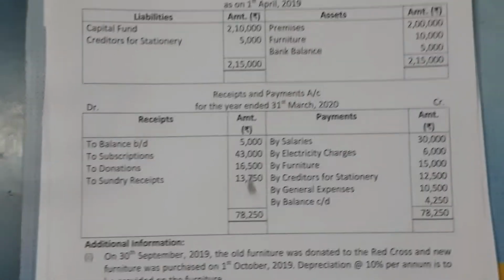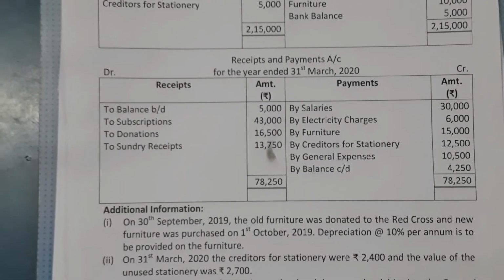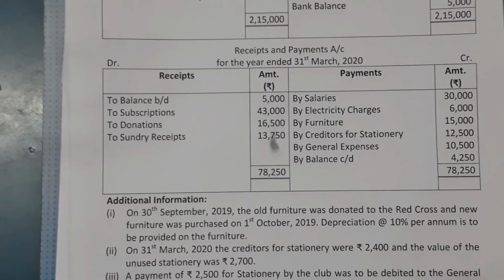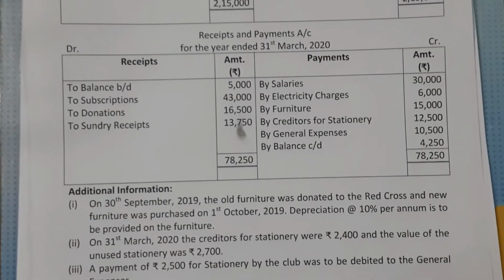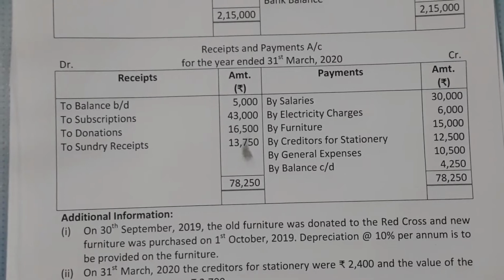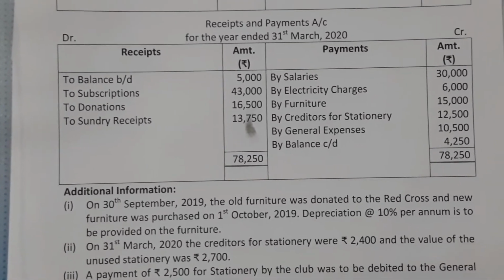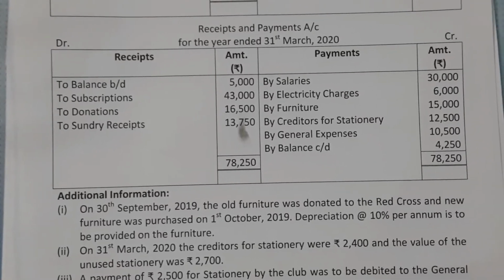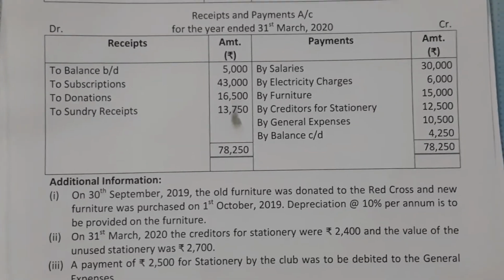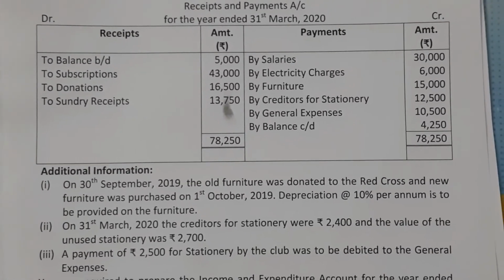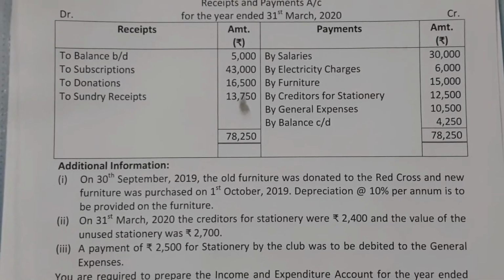Then receipts and payments account for the year ended 31st March 2020. It starts with opening cash balance of 5,000 rupees, subscriptions 43,000 rupees total received, donations 16,500 rupees, sundry receipts 13,750. These are revenue receipts.